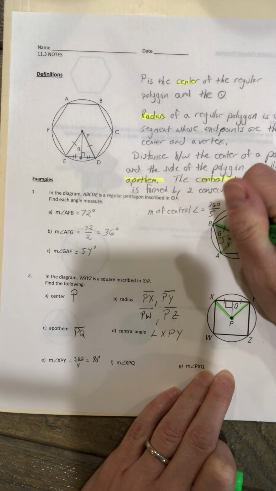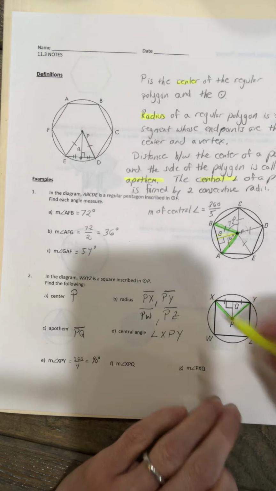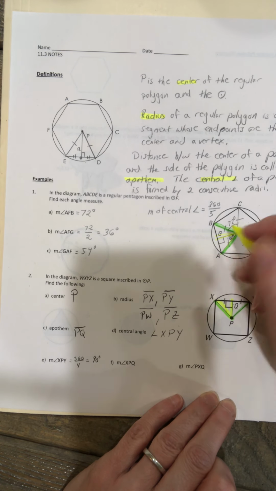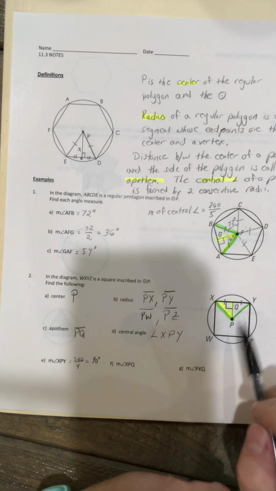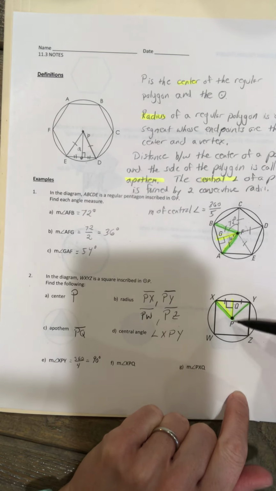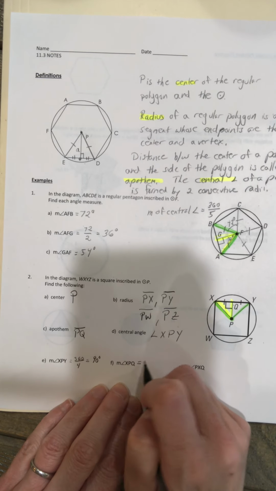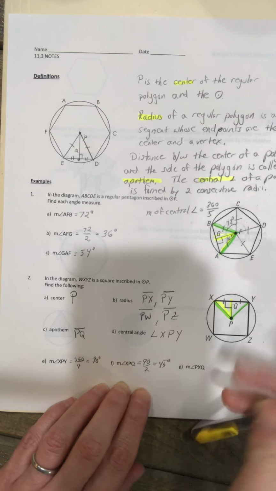All right, so that was for our XPY, that central angle. Now it's saying XPQ, right here, that XPQ. If I want XPQ, that means I take that central angle, the apothem will be a bisector of that central angle. I will take that 90, divide it by 2, and I would get 45 degrees.